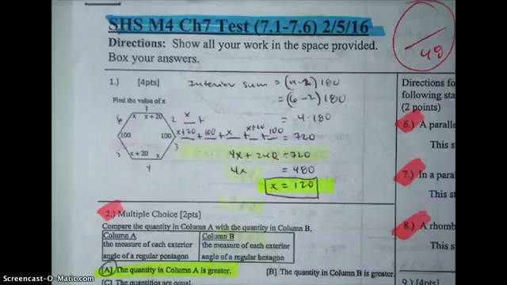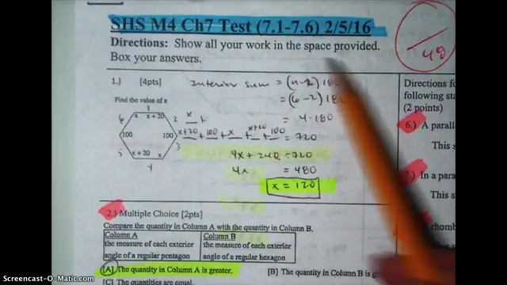Alright, these are the test corrections for Chapter 7, which is about quadrilaterals, on February 5th, 2016. Show all your work in the space provided. Box all your answers. Question number 1 says find the value of x.